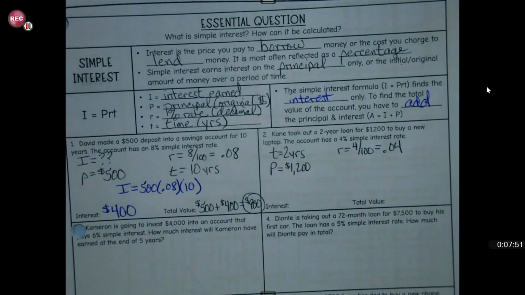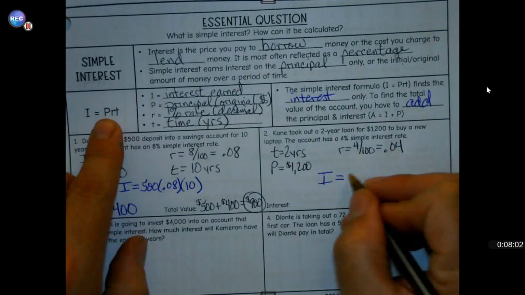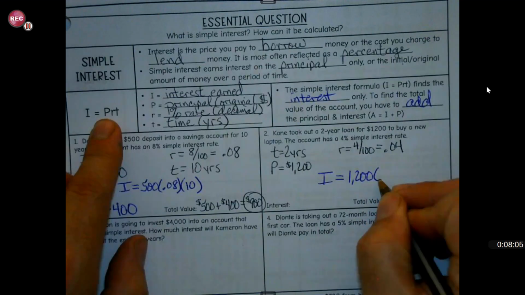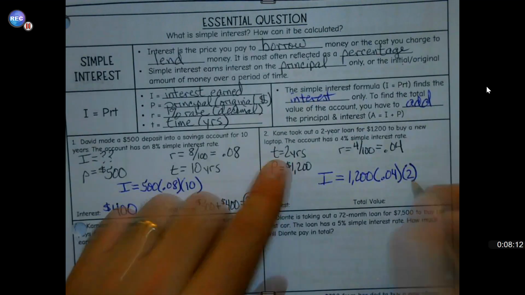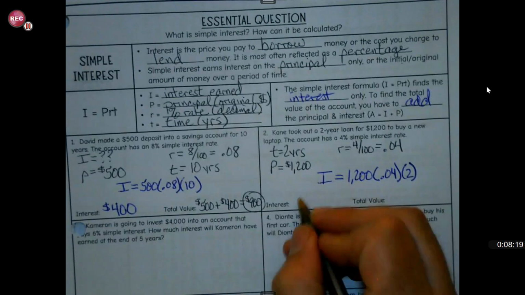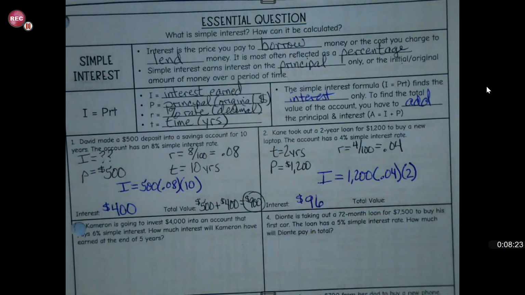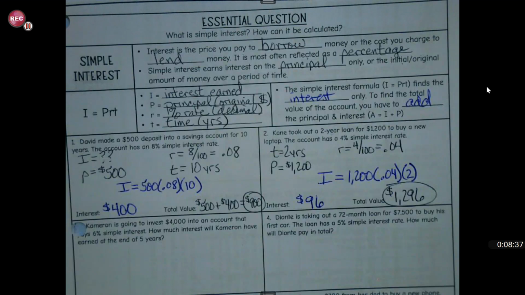So again, the interest is the missing value. So just like we did on the first one, I'm going to do my principal times my rate times my time. Let's see here. So to be able to get that laptop today, it's going to end up costing Cain an extra $96. Hopefully the laptop's not completely out of date by the time he comes up with the money.